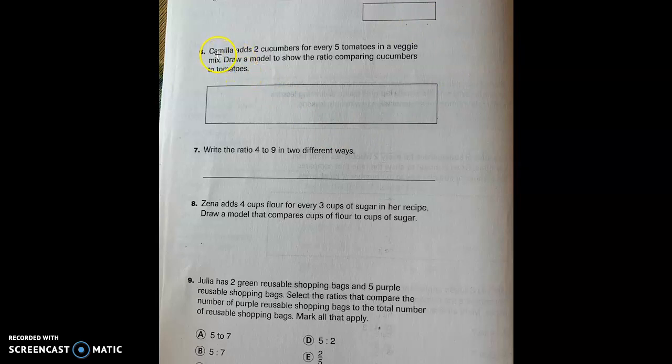Question number 6. Camilla adds 2 cucumbers to every 5 tomatoes in a veggie mix. Draw a model to show the ratio comparing cucumbers to tomatoes. So again, write your ratio first, how many cucumbers over how many tomatoes, and then draw a picture. Draw the cucumbers, draw the tomatoes.